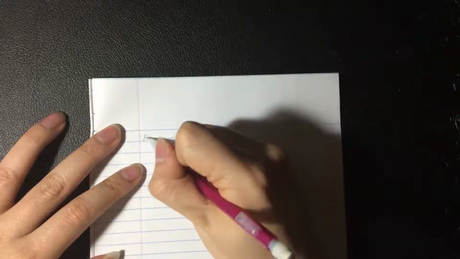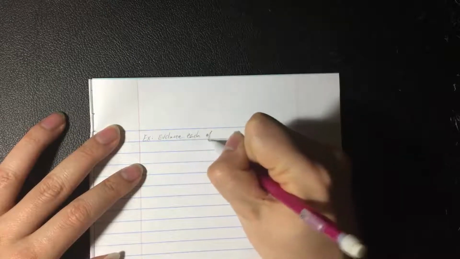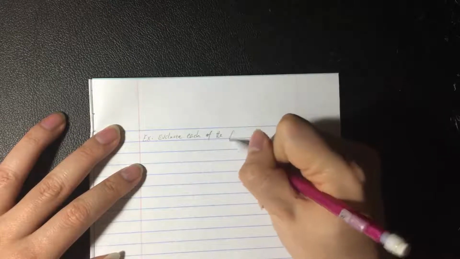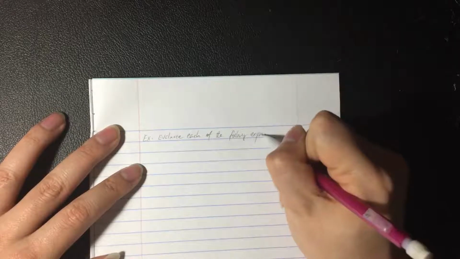Next, I will show you how to use these formulas. Evaluate each of the following expressions.